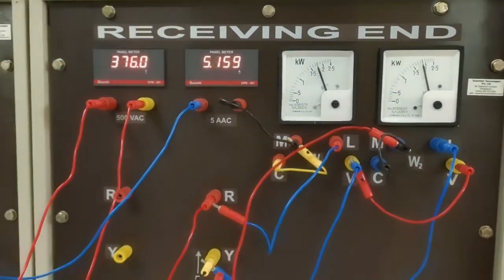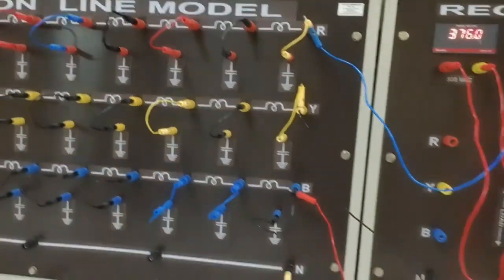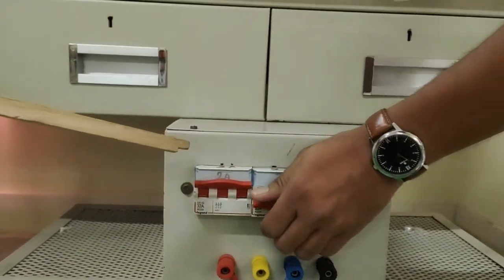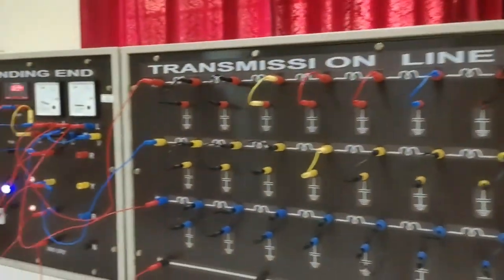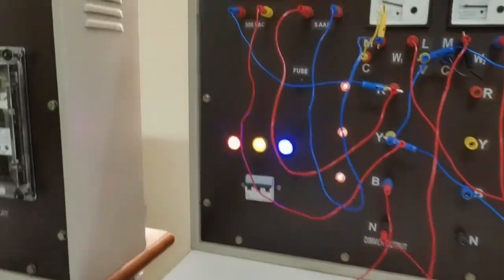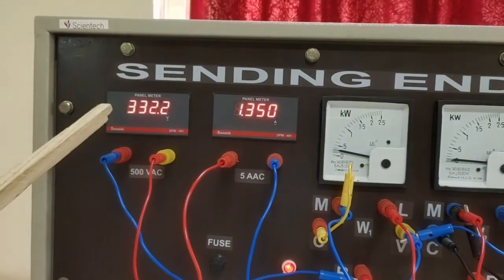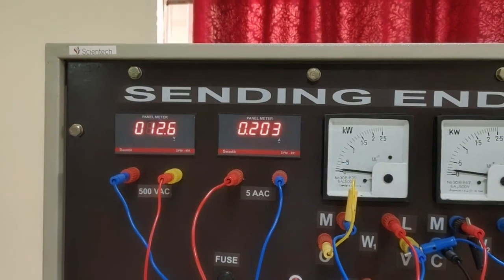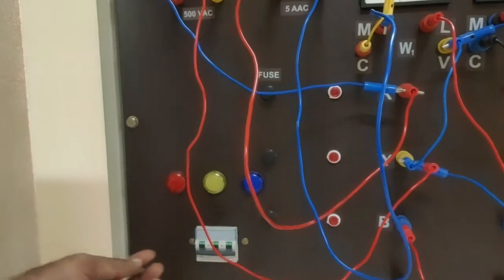After that you can remove the loads step by step. Then you can gradually decrease the auto transformer knob. So 402 is there. Don't turn it off suddenly; let the voltage go to minimum. After that, switch off the panel. These precautions you should keep in mind.